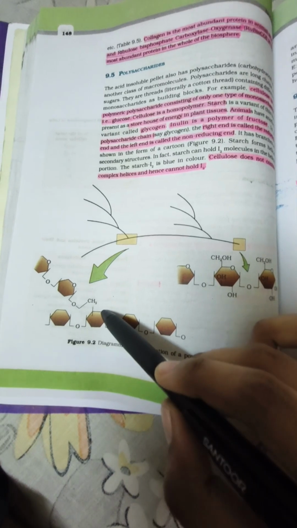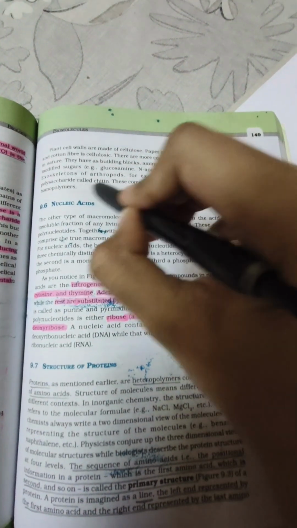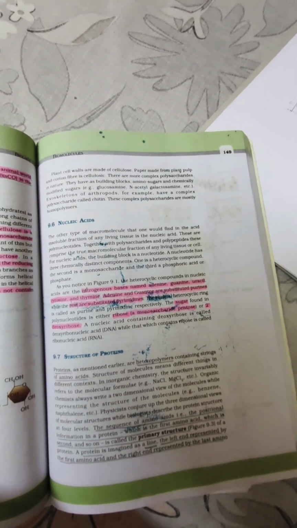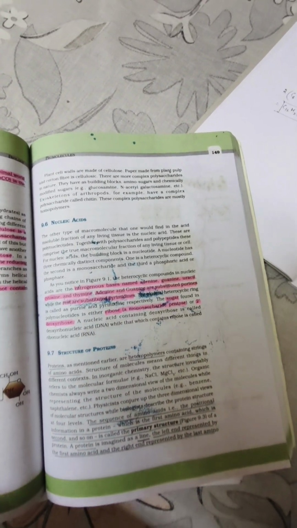This is what they showed, the branching here, and this is the normal polymer. You can see here the 1,6 glycosidic bond. This is the 1,4 glycosidic bond. And these are chemically modified amino sugars. This is a complex polysaccharide. Polysaccharides are mostly homopolymers. And nucleic acids. Everything is covered in this.